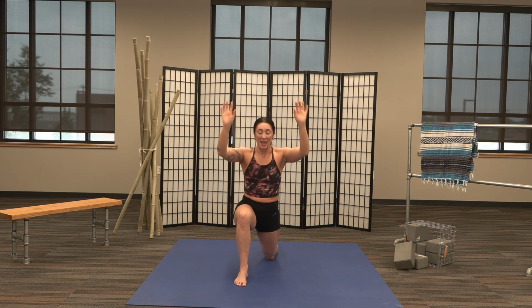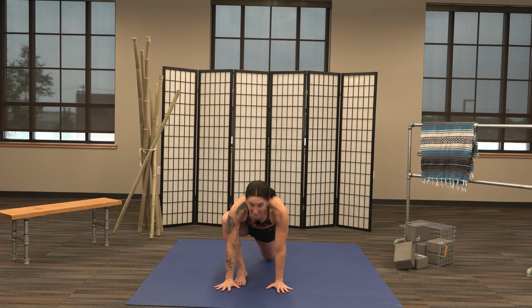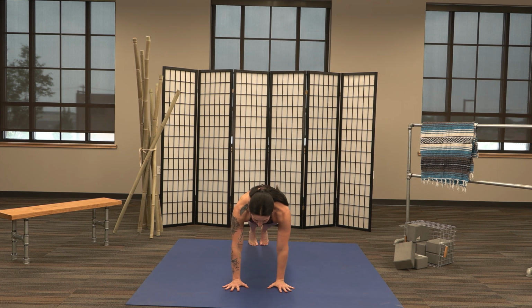Inhale to come up. Exhale, bring your hands to the earth. Curl the back toes under, step the right foot back to meet the left, plank position. Now from here, we're going to hold this plank. If you need to take the knees to the earth, please feel free to do so.